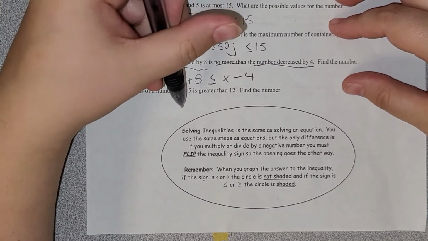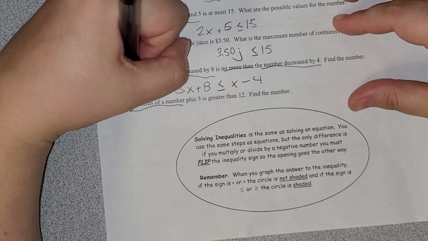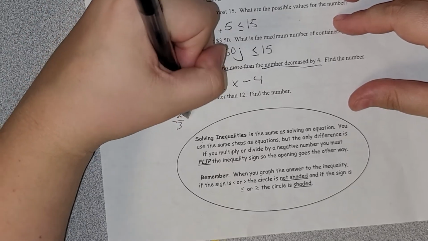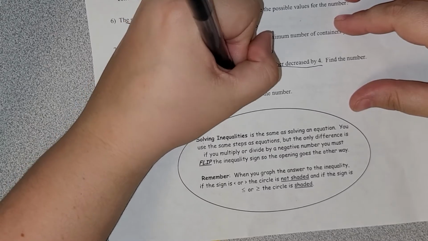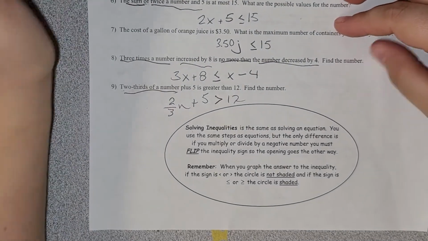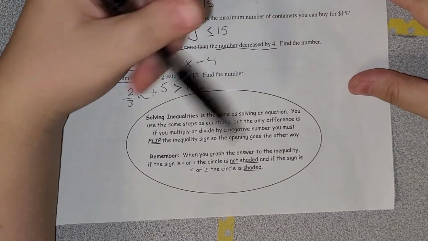And then 2/3 of a number plus 5 is greater than 12. Okay. Now, I did not solve these because I trust that you can solve inequalities, because solving inequalities is the same as solving an equation.